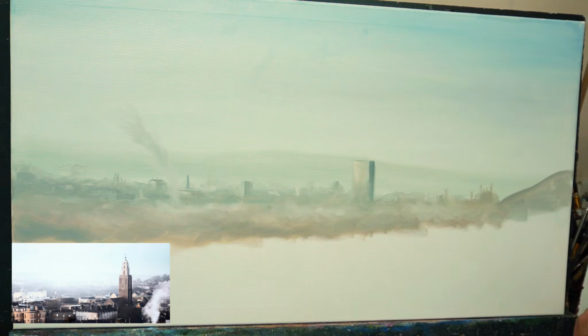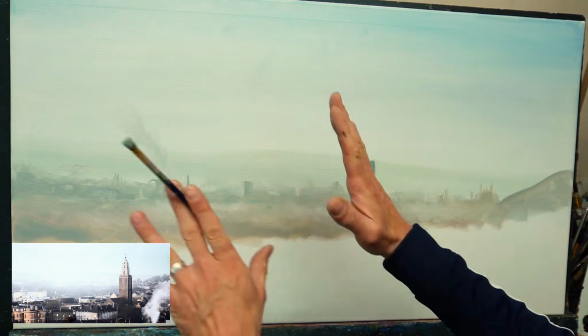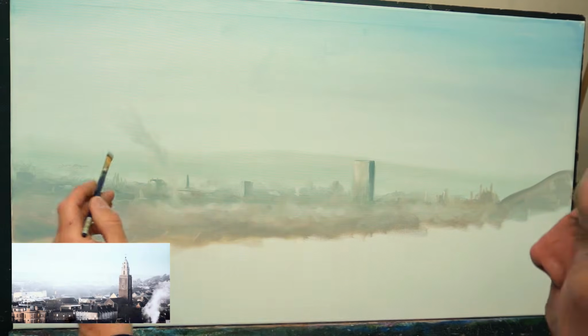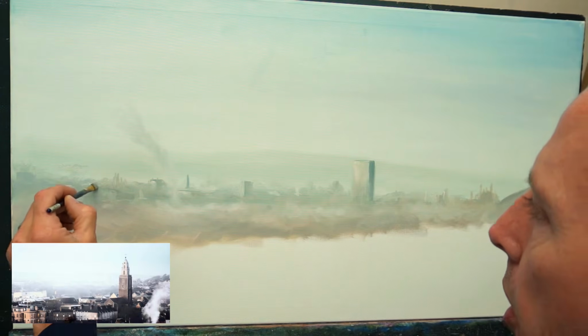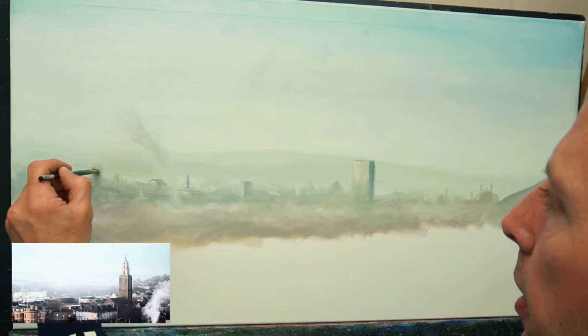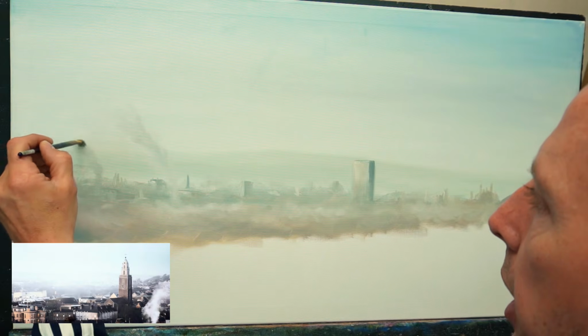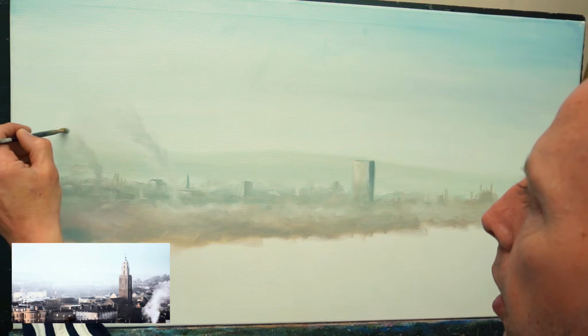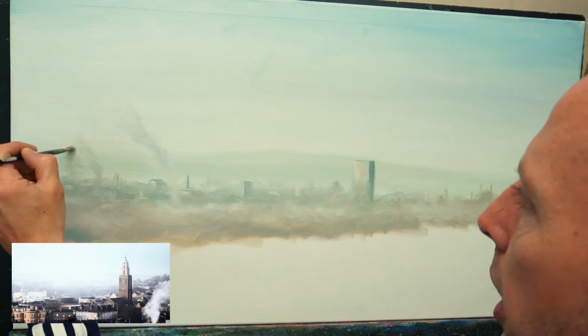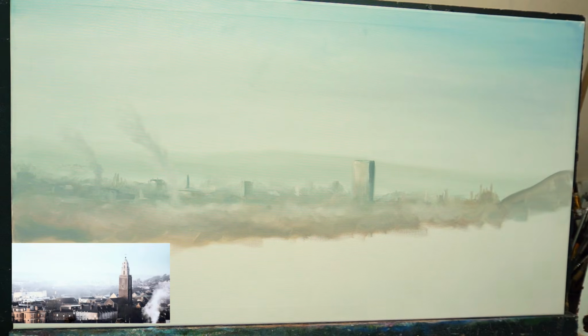Let's go with another one. Should we try another one? And bear in mind, the wind will be going in the same direction. So they're all going to be going in the same direction. That's the important thing with all of this. So we put another small one over here. And the smoke is coming up and disappearing into that sky. Isn't that just gorgeous? You see how easy that was?